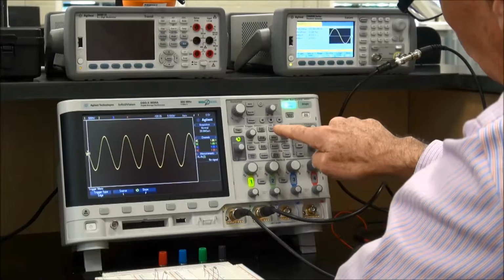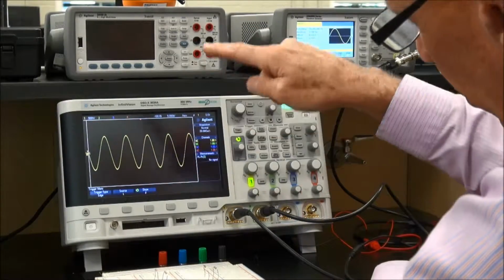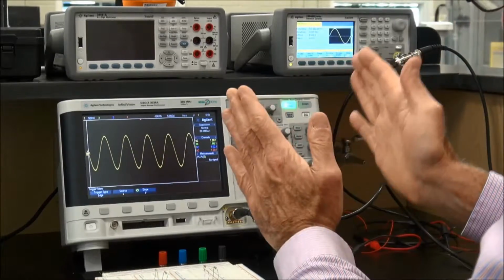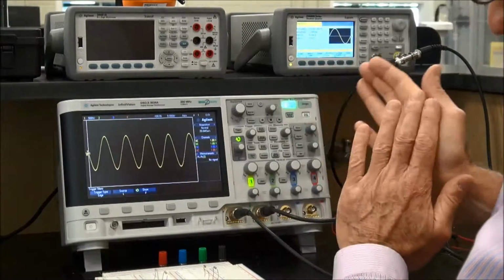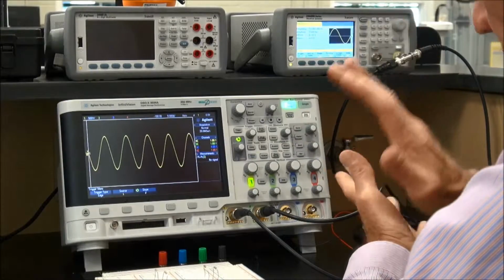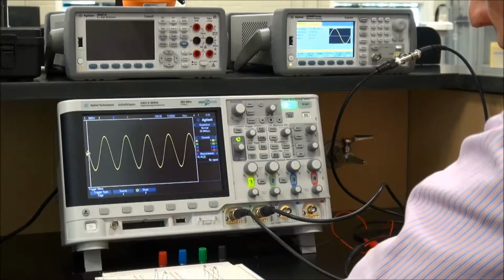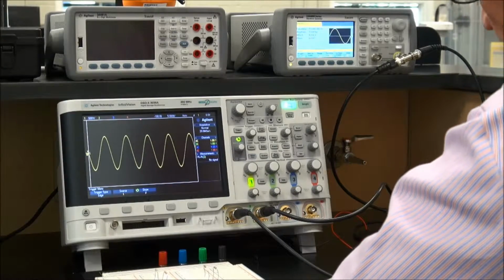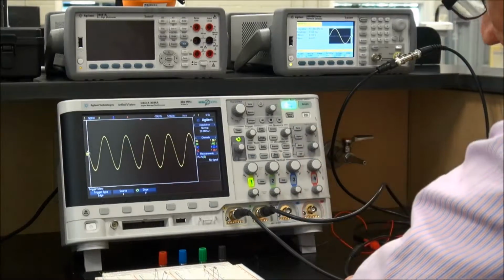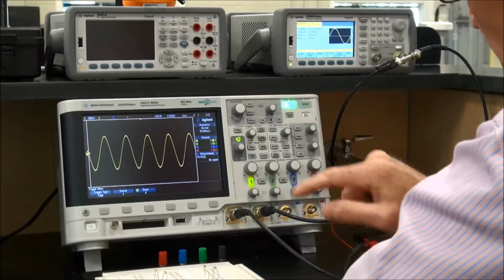There are cursors here that we can pick. 2 vertical cursors, 2 horizontal cursors that you can bracket portions of your curve and make different measurements. And that's always very useful if the measurement menu that we have here doesn't give you the option that you want. But that's hard to believe because although we probably will use the cursors, it gives you many options.